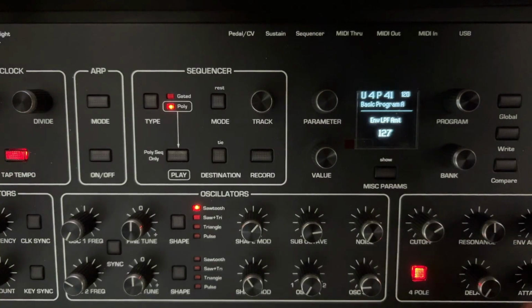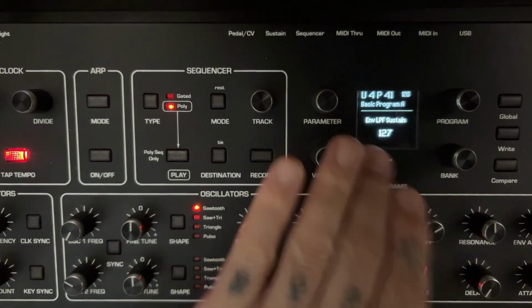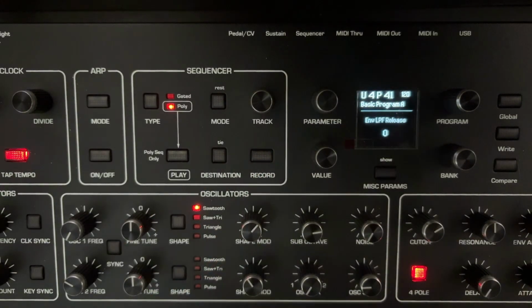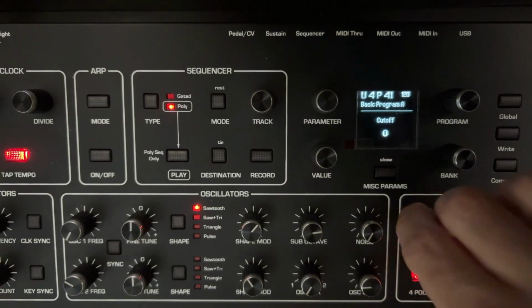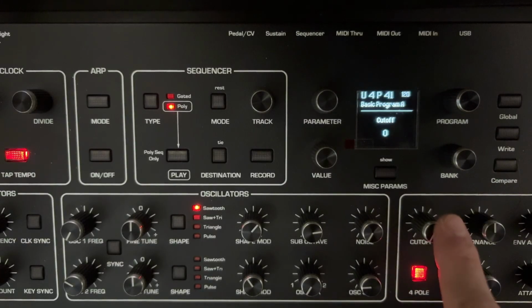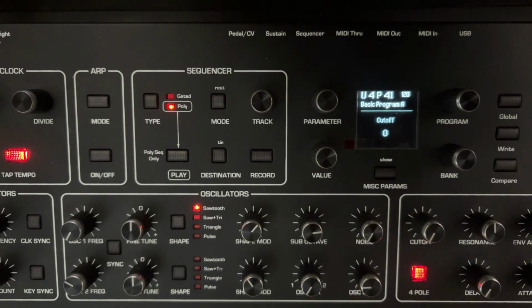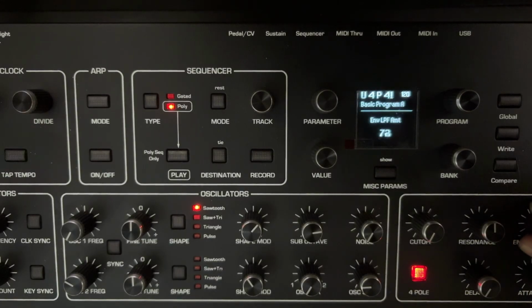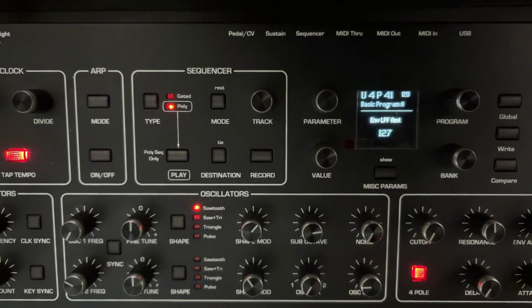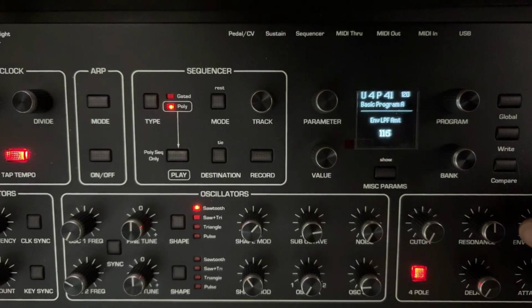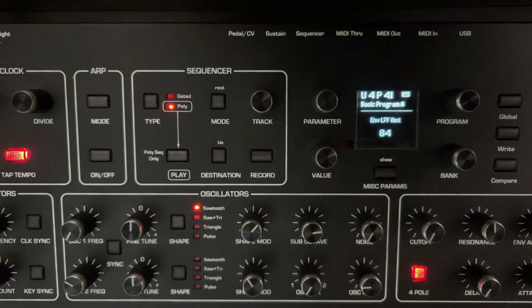So 100%, 127 on your envelope amount, 0 attack, 0 decay, 127 sustain, 0 release. It doesn't matter where we put our filter. It's going all the way up. So if you just want your envelope amount to dictate that, you would leave your sustain all the way up. If you want real dynamics and things like that.